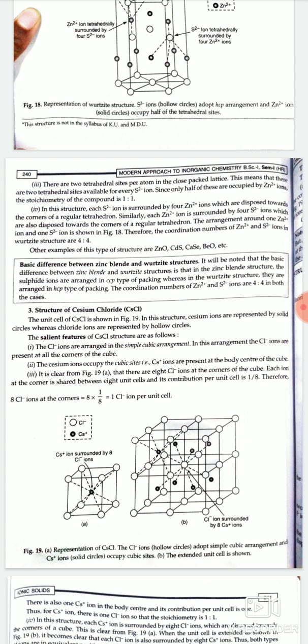Fourth, in this structure, each S2- ion is surrounded by 4 Zn2+ ions, which are disposed towards the corners of a regular tetrahedron. Similarly, each Zn2+ ion is surrounded by 4 S2- ions, which are also disposed towards the corners of a regular tetrahedron.